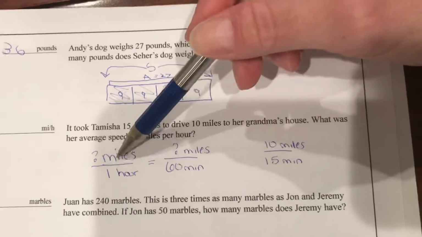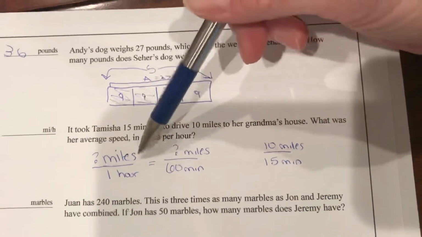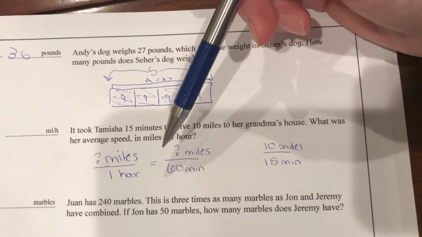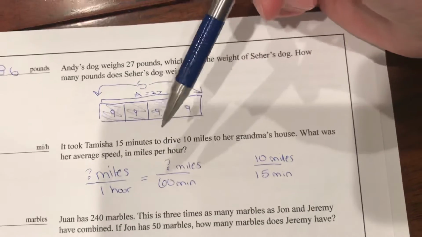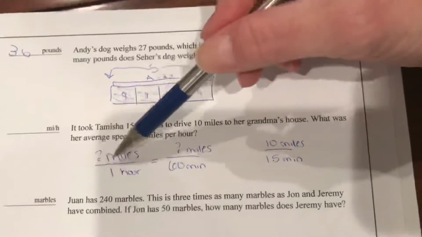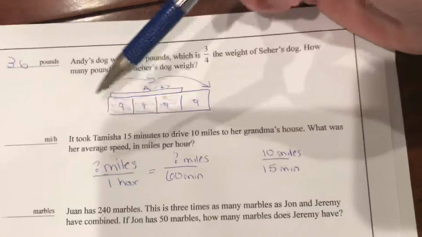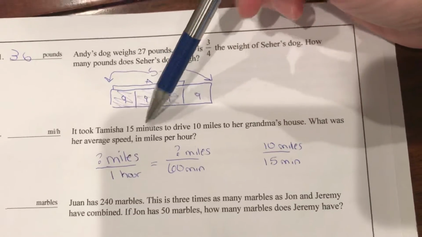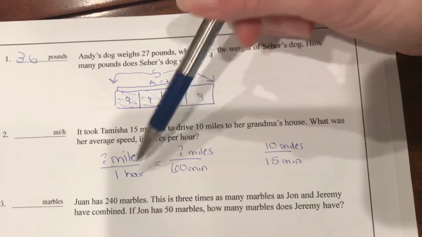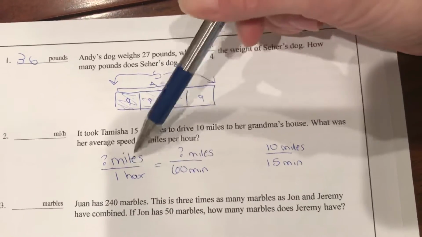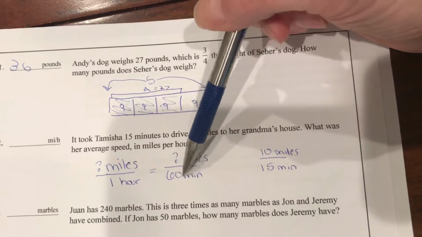How many miles can she go in 1 hour? Because that is what miles per hour means. If you're driving 60 miles per hour, that means in 1 hour you would drive exactly 60 miles. All right, but we have minutes and miles. So 1 hour is equal to 60 minutes. So I can just change this right here. So we still want to know how many miles she can drive in 60 minutes.